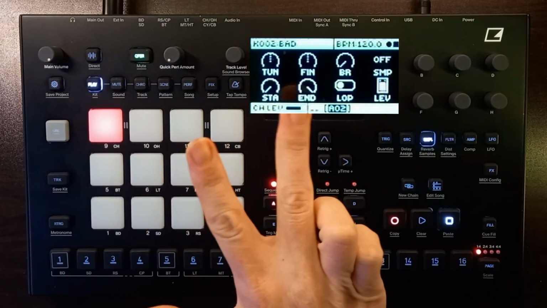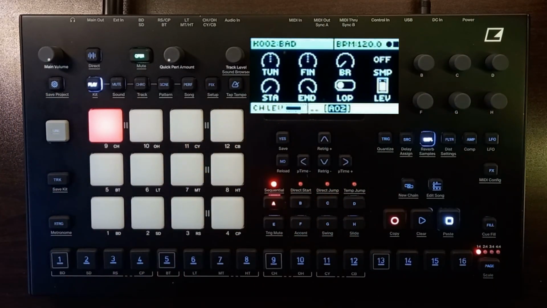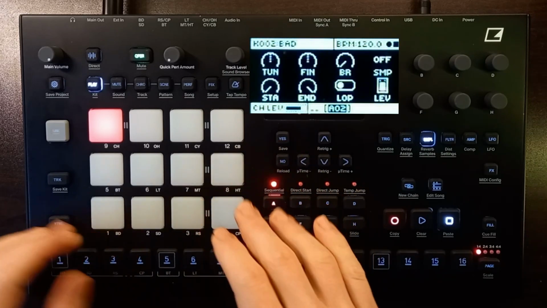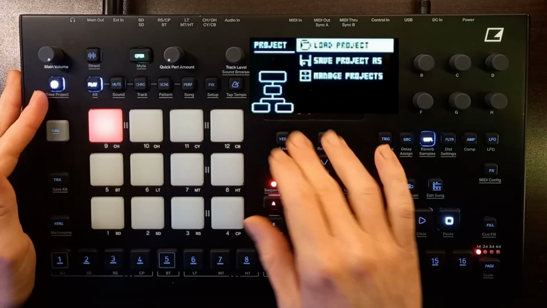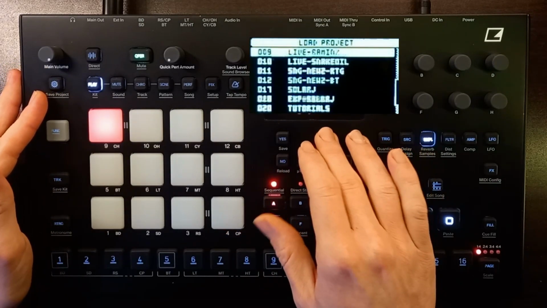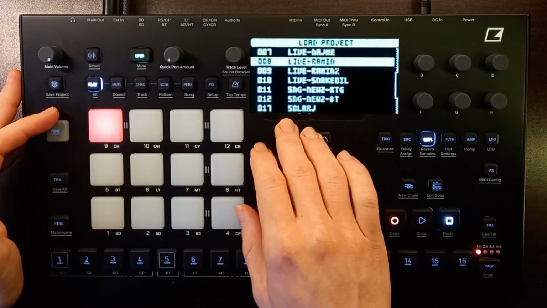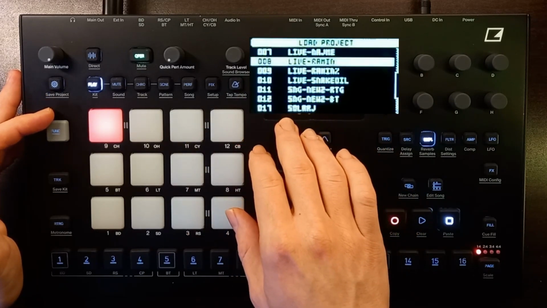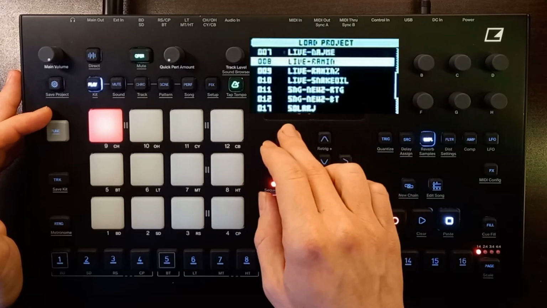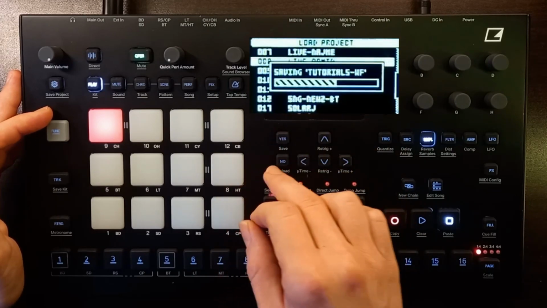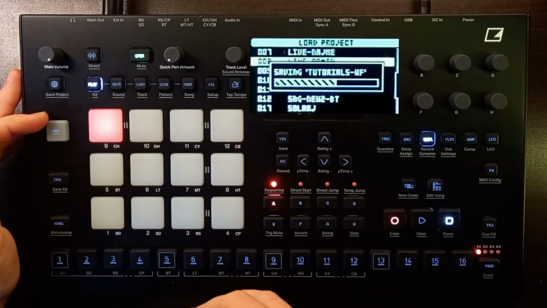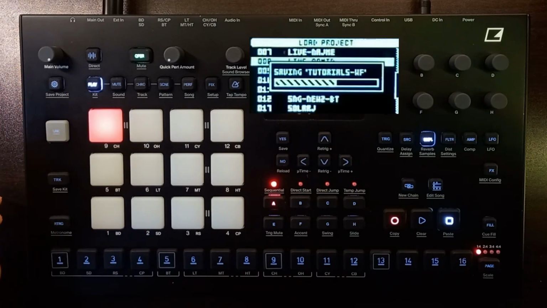The third way I see a project is for a live set. When I work on a live set, I dedicate a project to the event. Let's say live Ramming. So live star is the prefix for all my live set projects, and then you have the name of the event. So I'm gonna show you this one as an example.